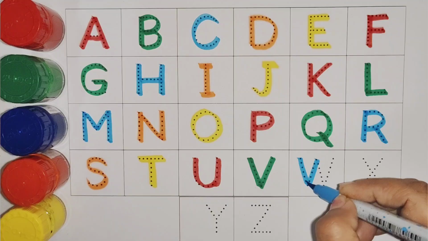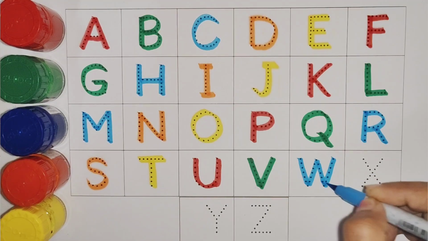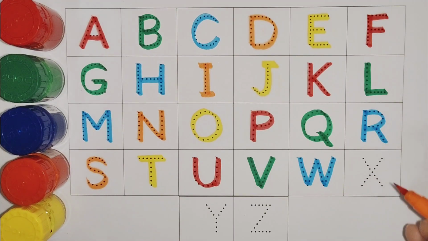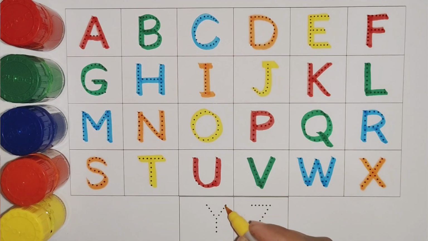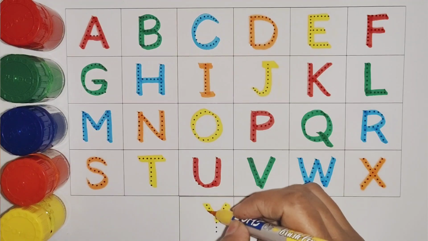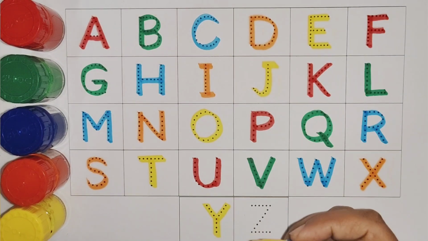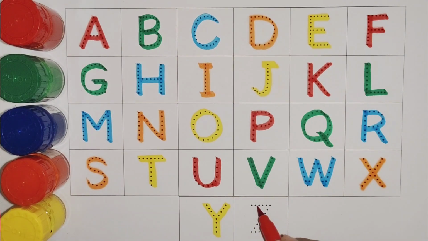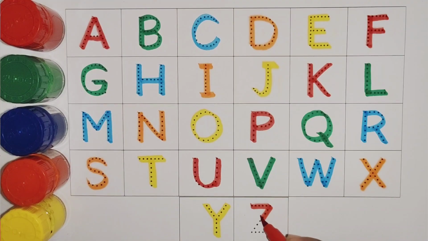W for water, X for X-ray, Y for yellow, Z for zebra.